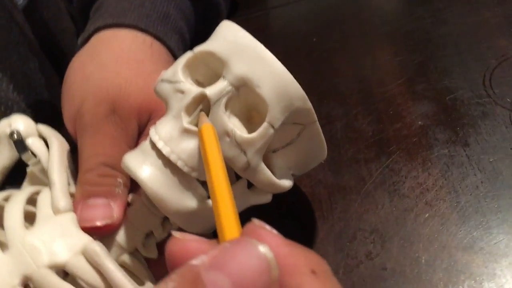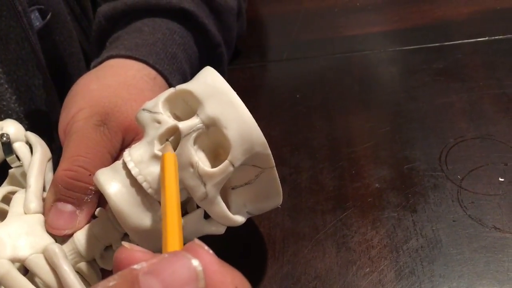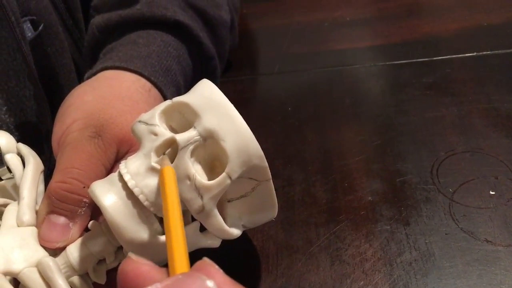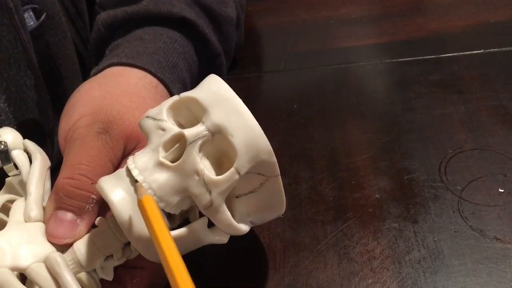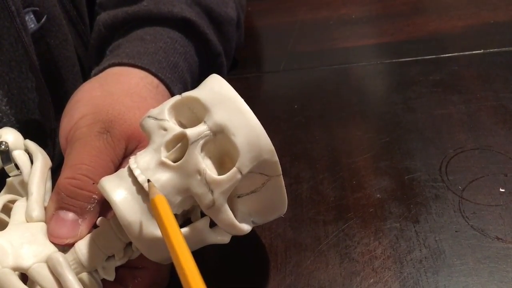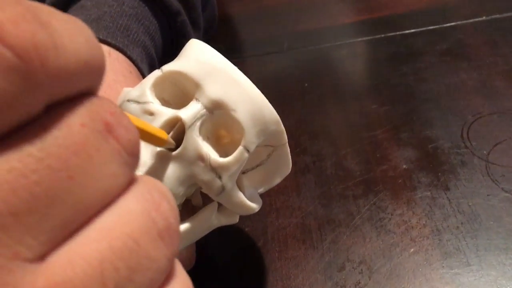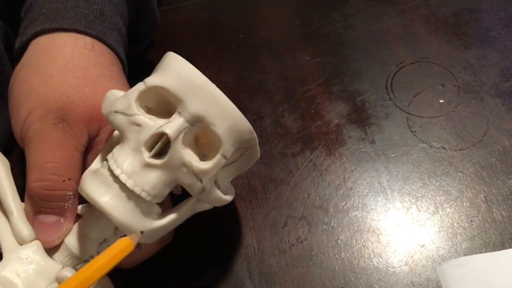What two bones form the nasal septum? I believe the vomer and the maxilla, because it goes all the way up here. Then we have the inferior nasal concha, which is inside here. You can't really see it, but it's a little piece in there.